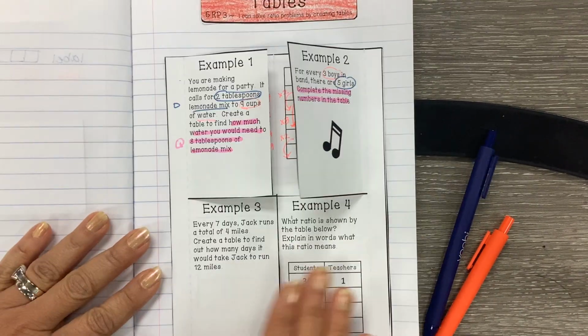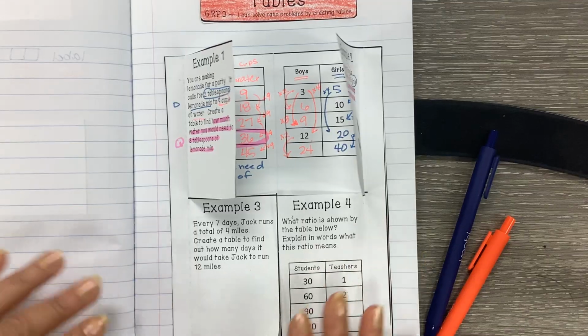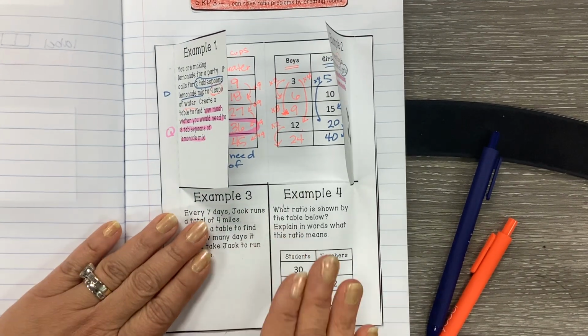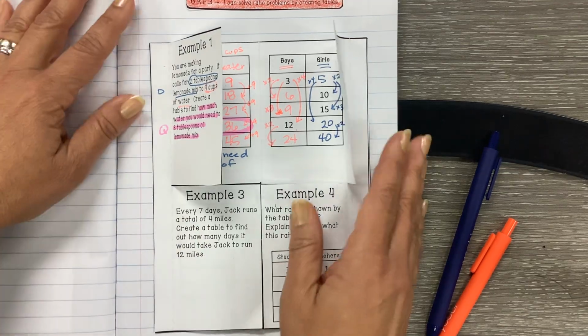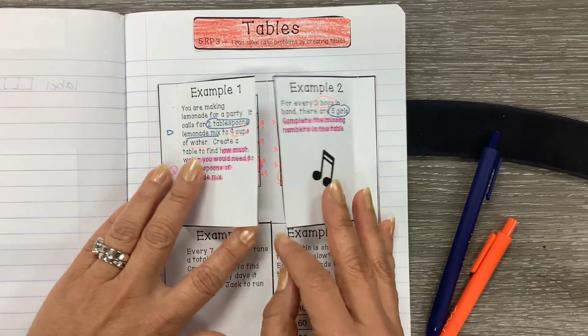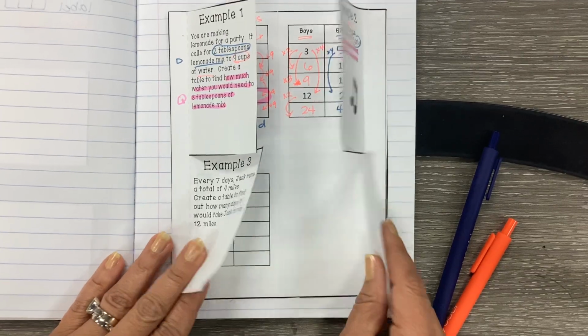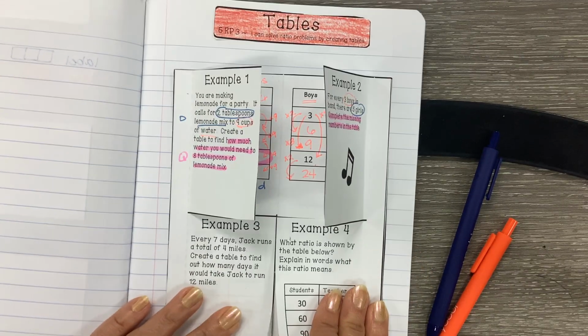We have 2 more examples to go. I try to keep these videos about 10 minutes or so, so we will work on example 3 and 4 in a different video. You have example 1 and 2 to work on. And 3 and 4 we will work on next, whether in class or a different video.